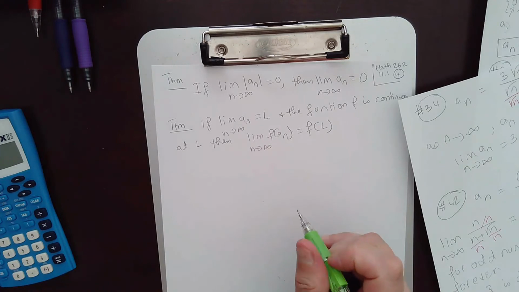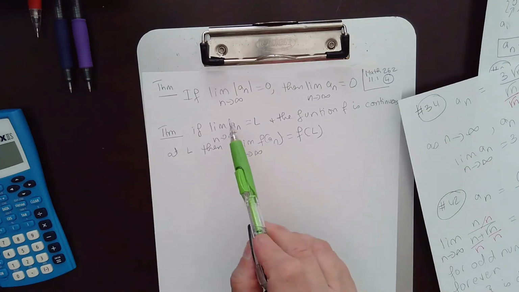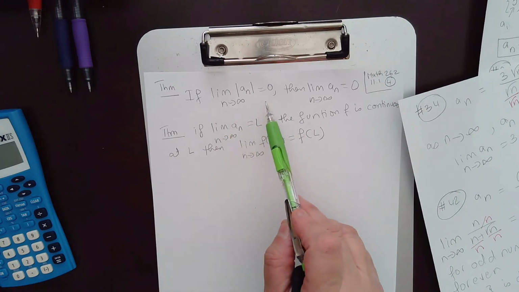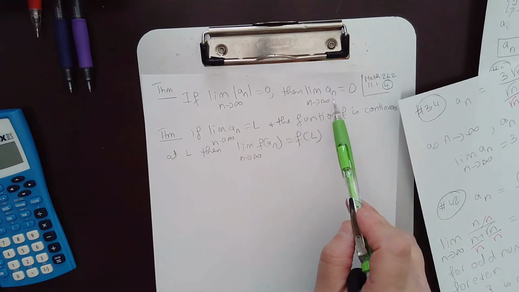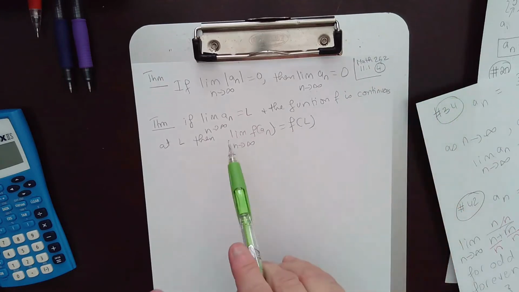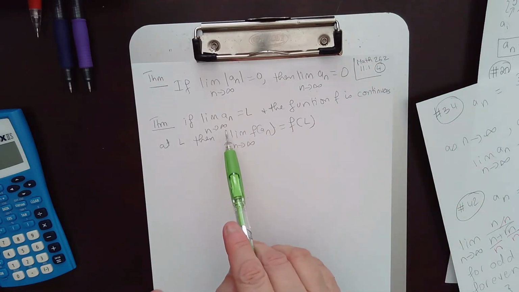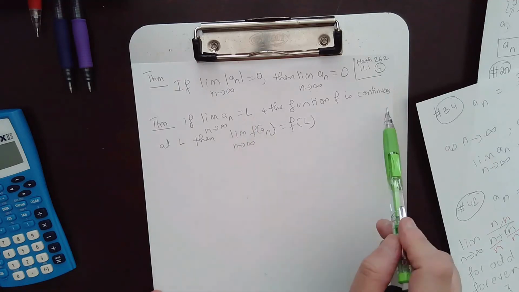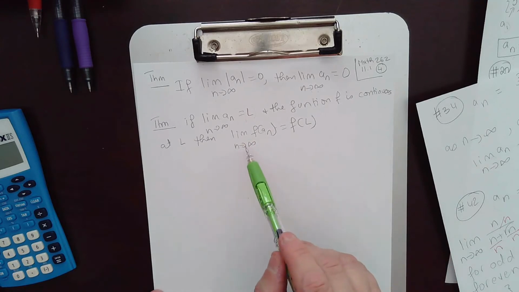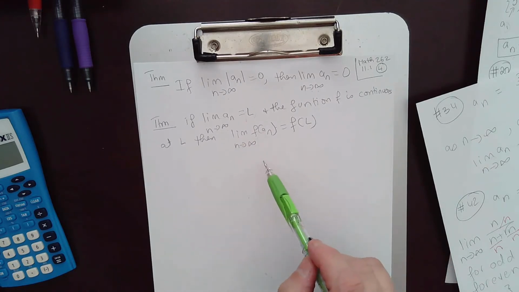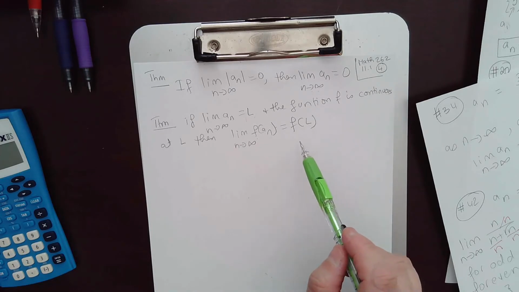So here we have a couple of theorems. Now here, if the limit of a_n as n approaches infinity approaches a value L, and the function f is continuous, then the limit of f(a_n) as n approaches infinity is equal to f(L).